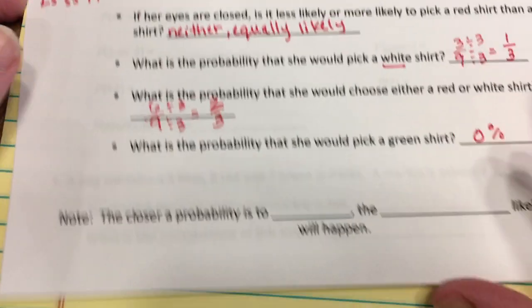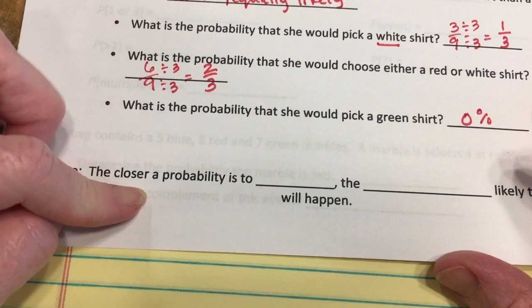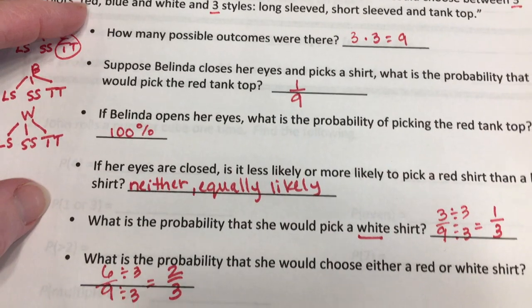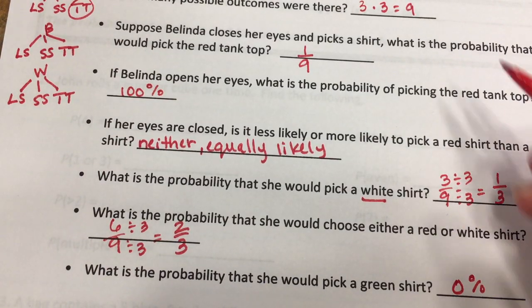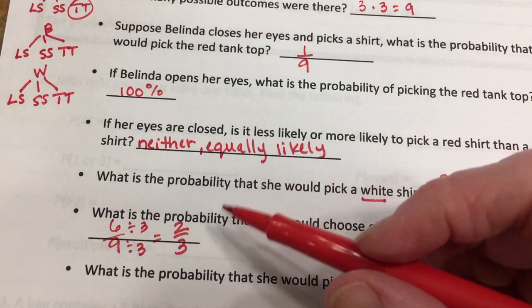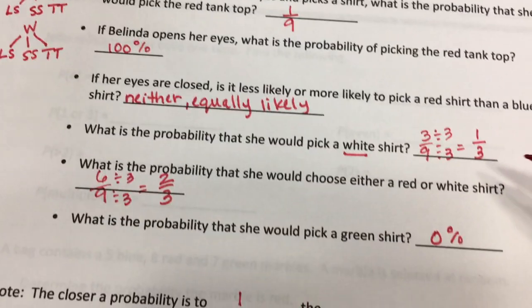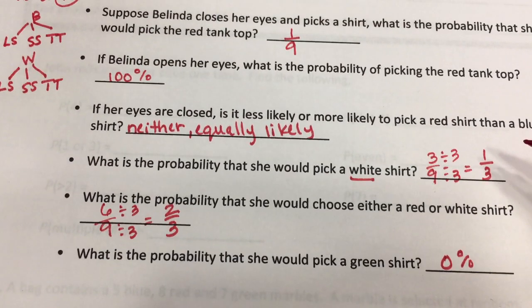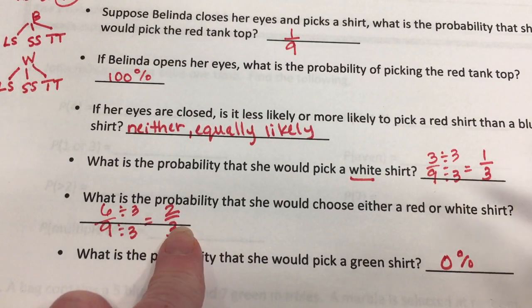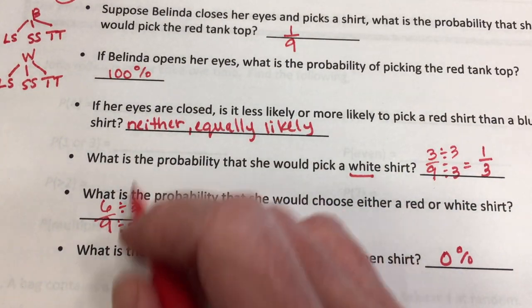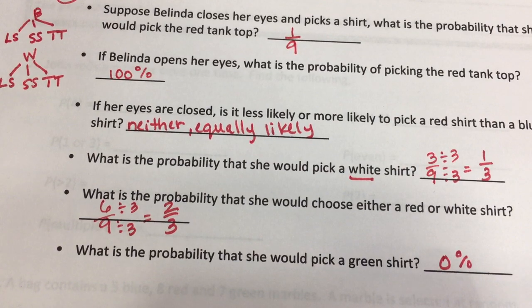All right, so note that with the ones we looked at, the closer the probability got to 1. So we started with a 1/3 and we had a 2/3. The closer it got to 1, which of these was more likely to happen? Was it 1 out of 3? Was she more likely to get the white shirt, or was she more likely to get the red or white shirt, 2 out of 3? The closer it got to 1, so the 2/3, the more likely the event was to happen.